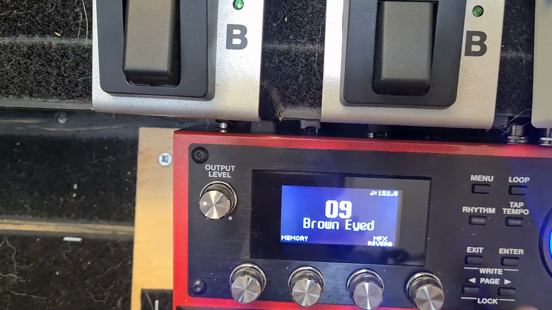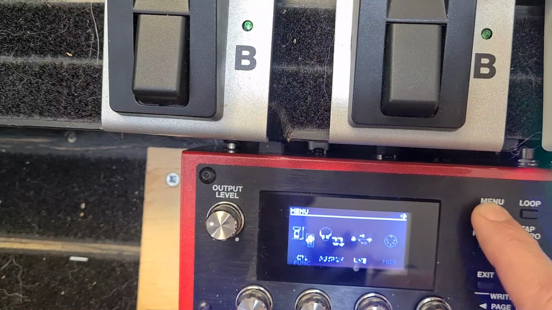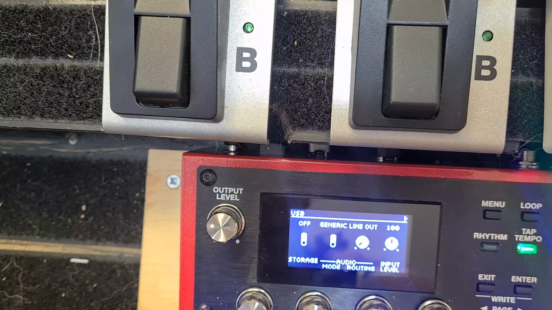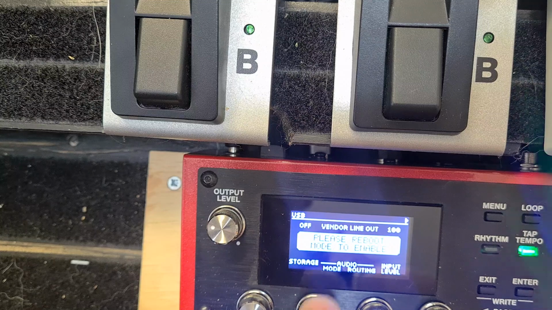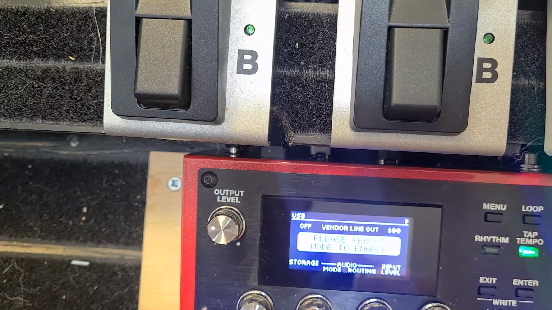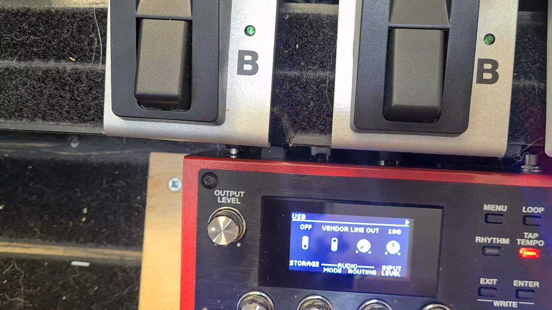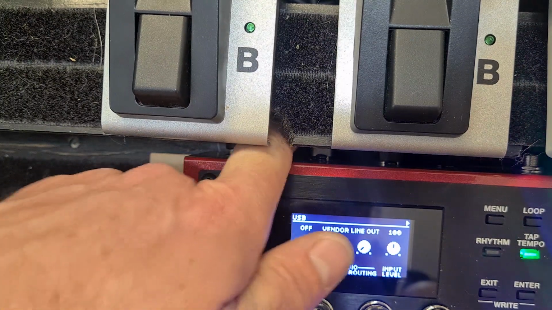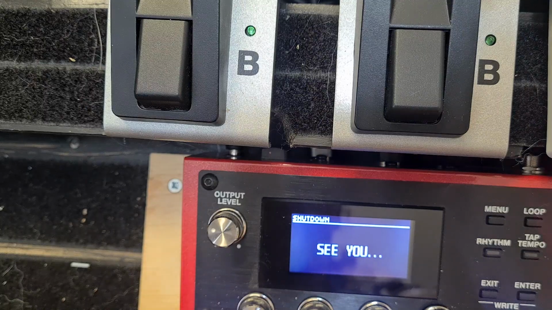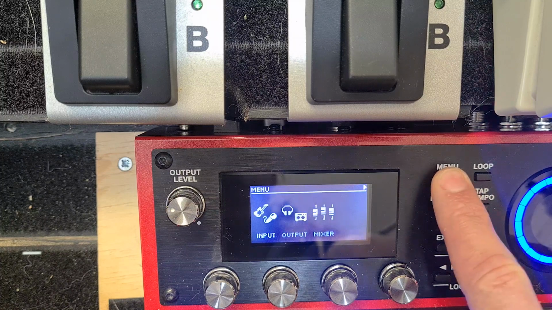So first I'm going to show you on the RC-600 what I do. I go to menu, USB, and I put audio mode into vendor mode. It says, please reboot mode to enable. I'll wait for that to disappear. I'm not sure if reboot means reboot the system or just reboot one of the settings, but I reboot the system anyway. Okay, then I go to menu again.